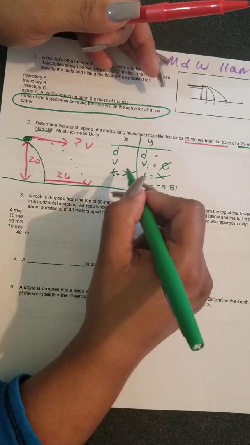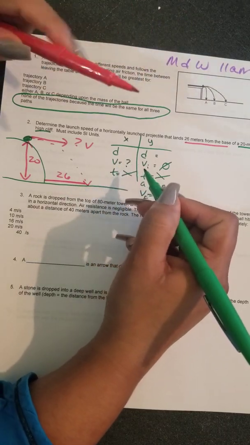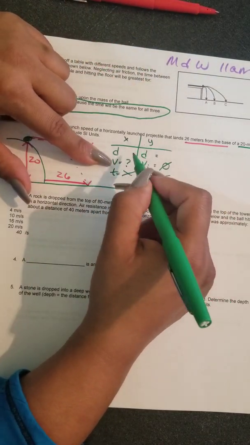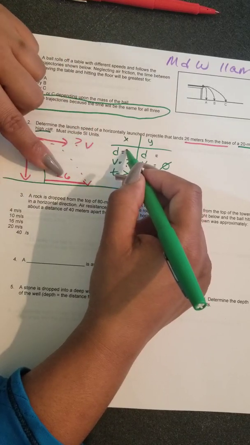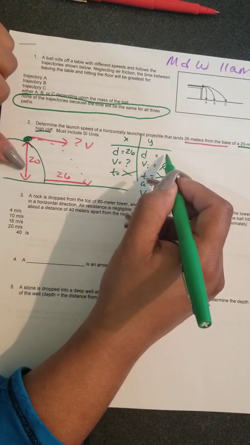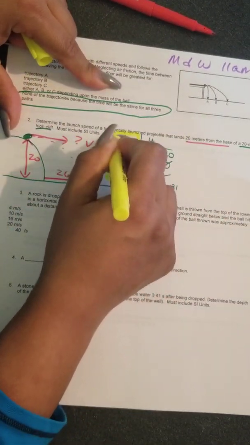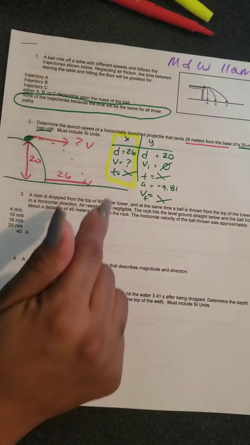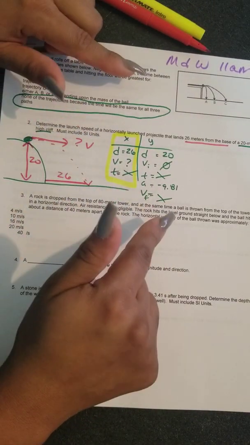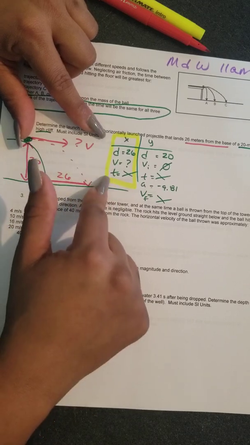T was not given to us. This is what we're looking for: the velocity horizontally. The distance was told 26 meters, and the height was a distance of 20. So I'm going to grab my highlighter, and I'm going to highlight the side that we're looking for, which is the X component side. Can I answer this equation? No, I cannot. They did not give me enough information here.